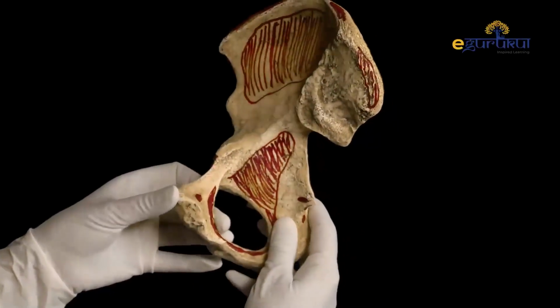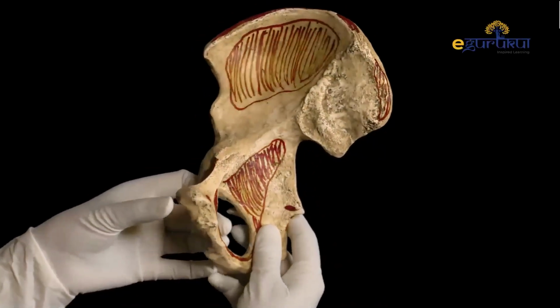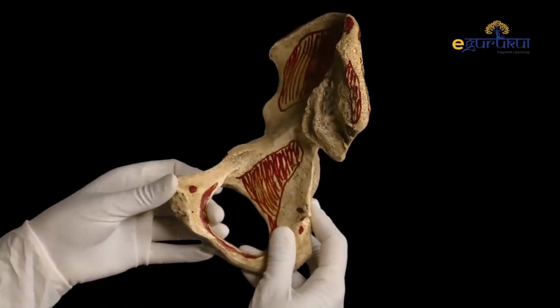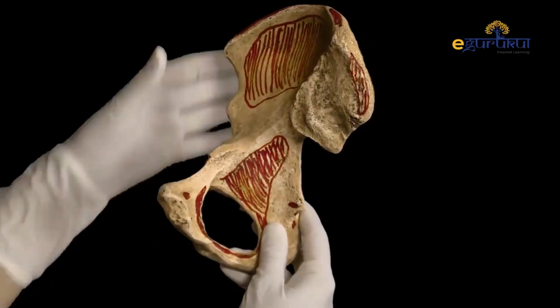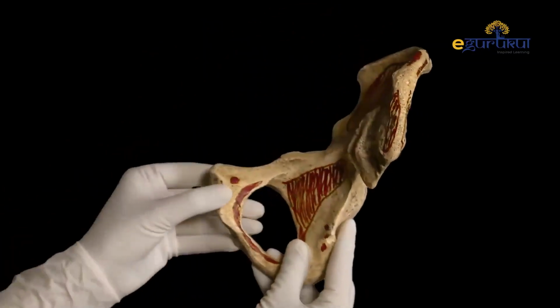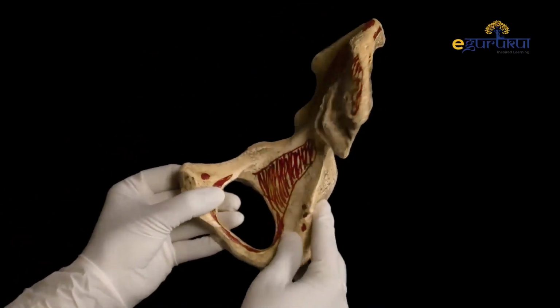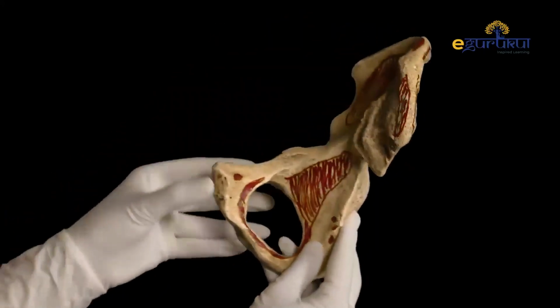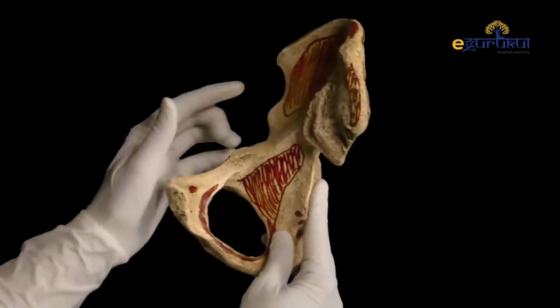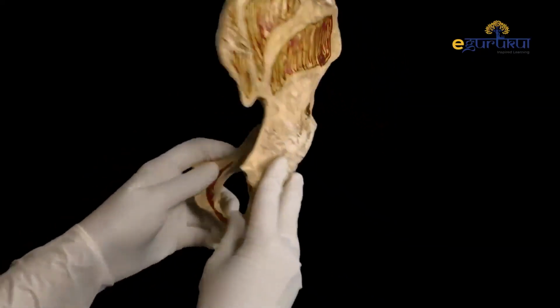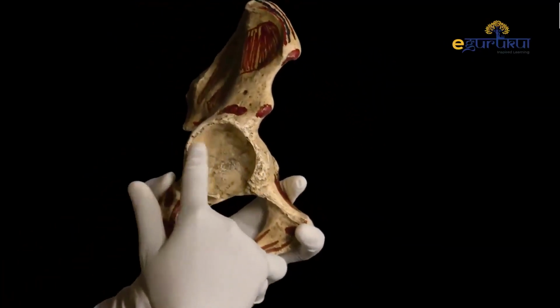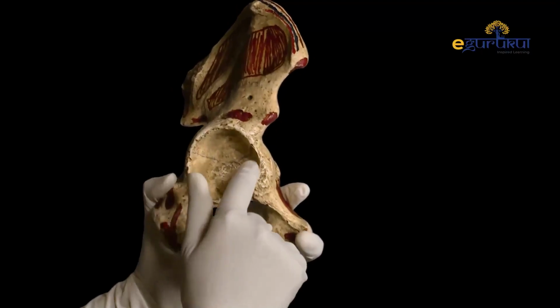Now we will be discussing the hip bone. This is the hip bone. It is a composite of three bones: the ilium above, pubis in front, and ischium behind. So this is ilium, pubis, and ischium. These three bones meet at this cup-shaped depression on the lateral side, which is called the acetabulum.